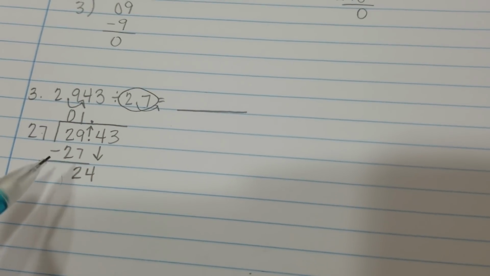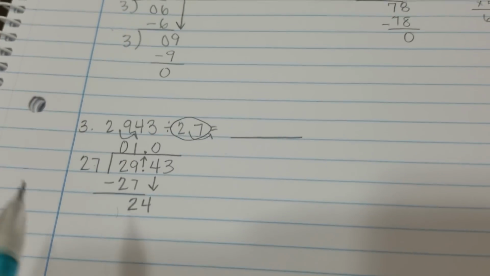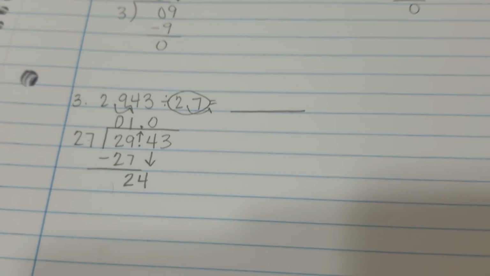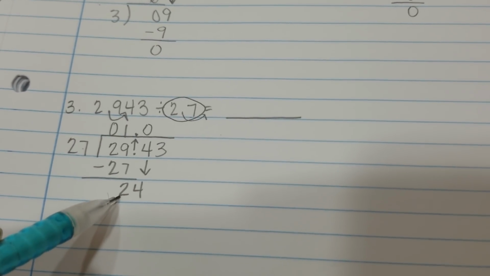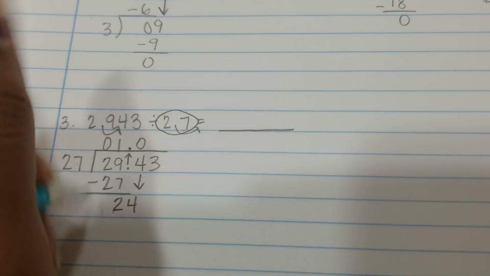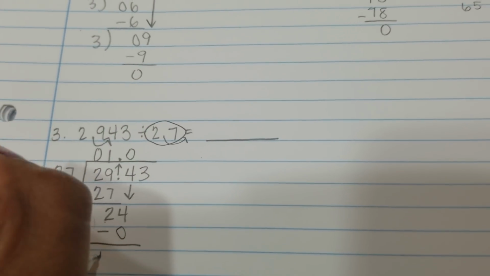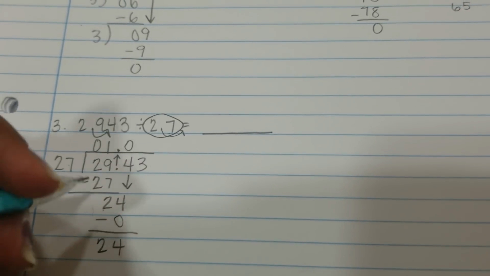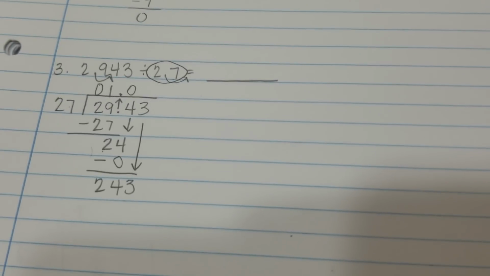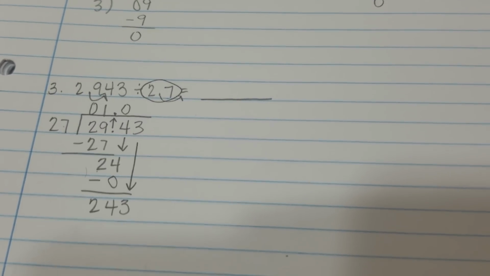How many 27s go into 24? Now this is where you put the 0 at the top. If you've brought down a number and you still don't have any way to put the divisor into the dividend, or the outside into what's left after you subtract, that's when you put a 0 on the top. Okay, you can multiply by 0 and subtract and show your 24, and then you're going to bring down the 3. How many times does 27 go into 243?